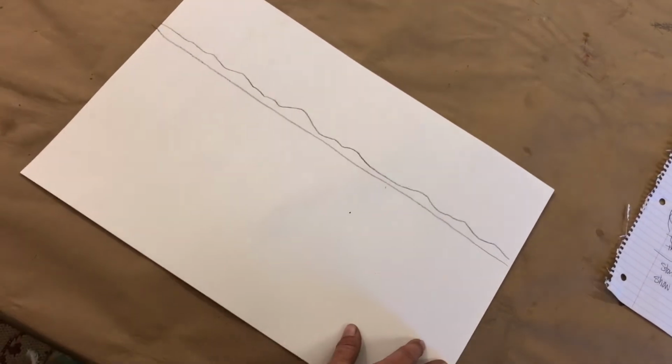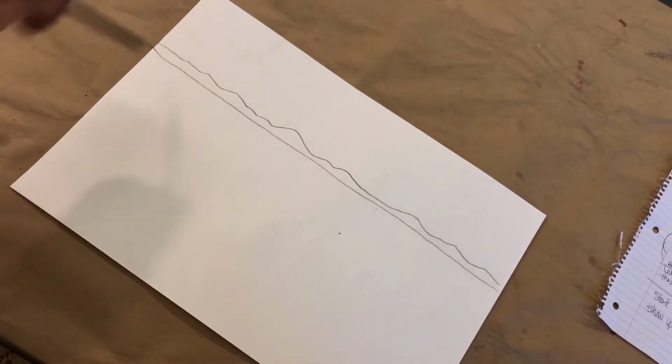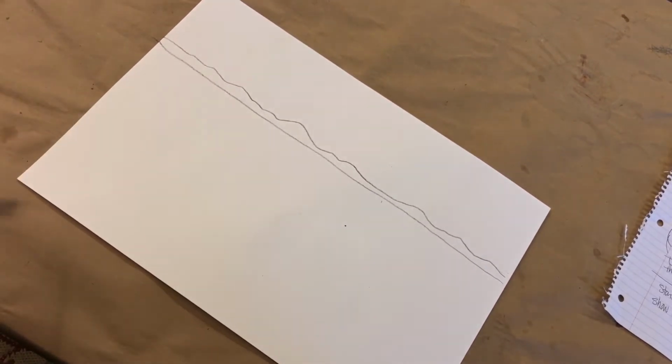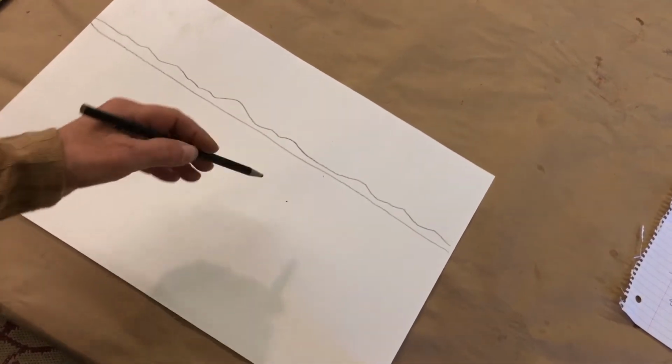Now you guys can see, let me make sure I'm knowing what I'm doing here. That's a horizon line, sky, land. Let's start with our trees first. I have to show you guys how to draw our trees.